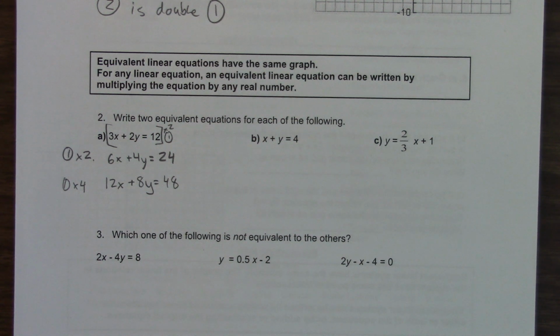We're doing the same thing to every number, right? So we're not actually changing the equation. We're just manipulating it. We're moving things around to make it easier.